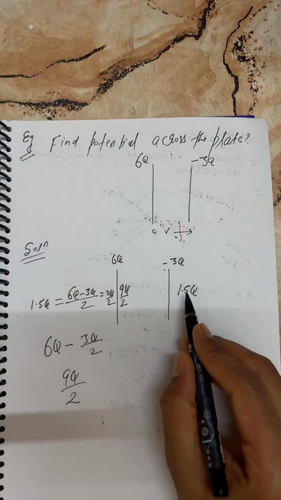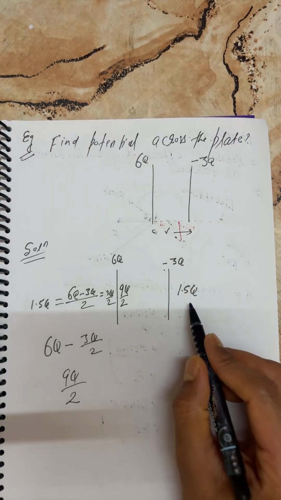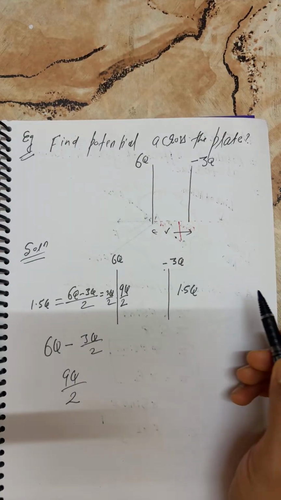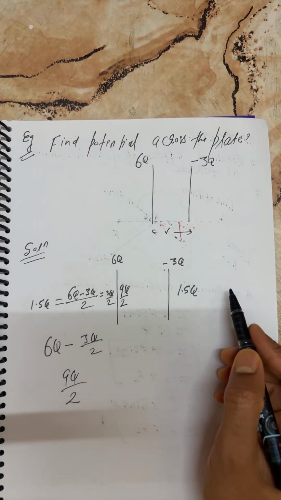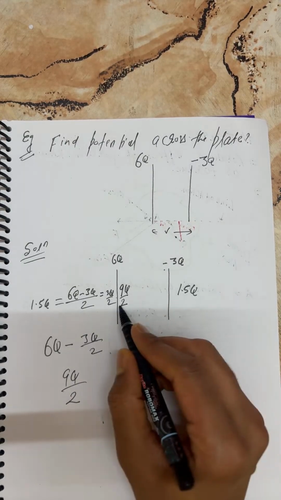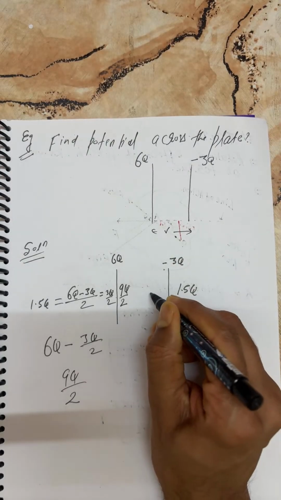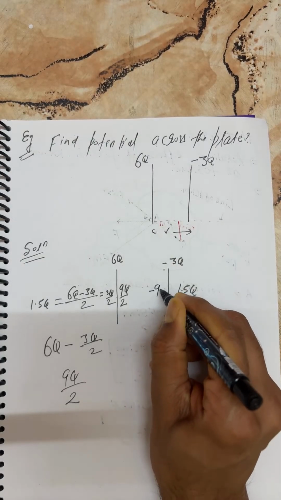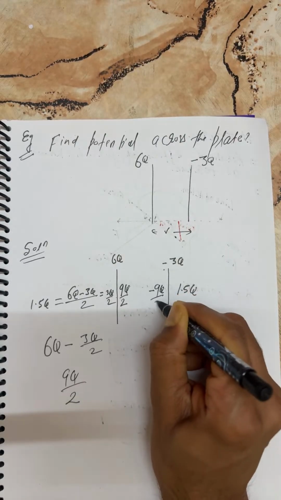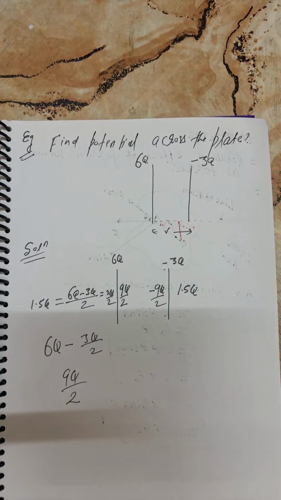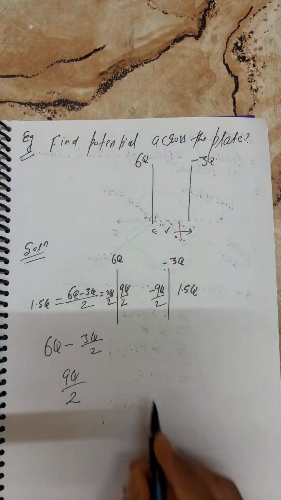Okay, so this is 3 by 2Q on this side. So what is the charge over here? Here it is plus 9Q by 2. As I said, that is the basic definition of a capacitor. A capacitor you can treat as a dipole, which is very convenient for you. So inside, this is 9Q by 2. So do you know what the potential is?